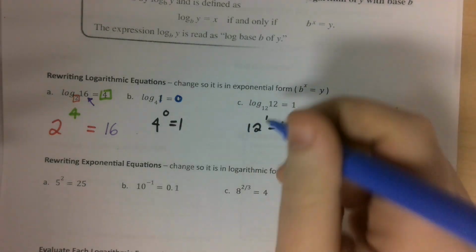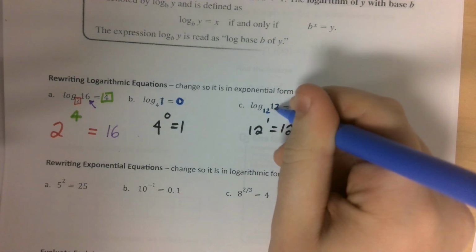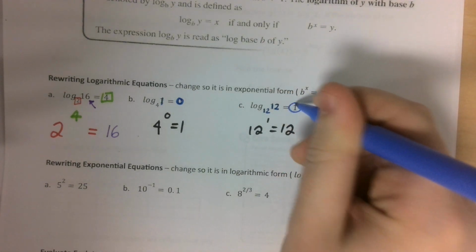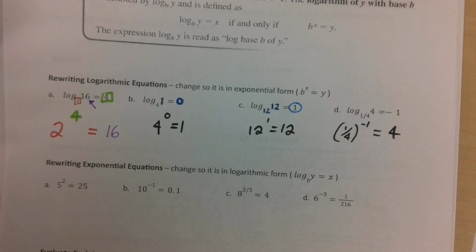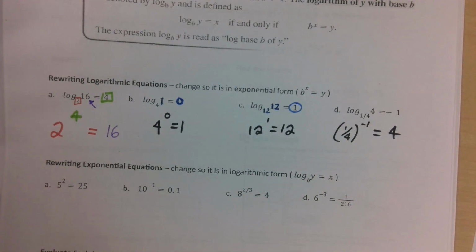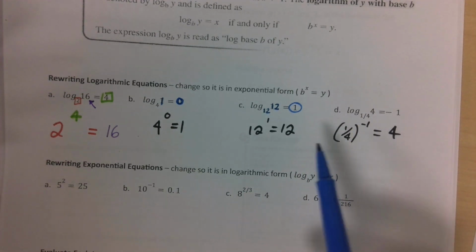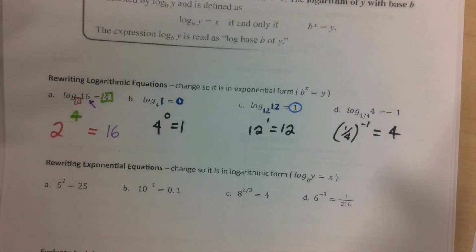Another cool little trick, anytime you have a logarithm that has the same base and the same argument, it's always going to equal 1. The exponent is 1. 12 to the first power is 12. Finally, this is an example of our negative exponents rule. When you have a negative exponent, you flip it, and 1/4 flipped is 4 over 1, or 4.